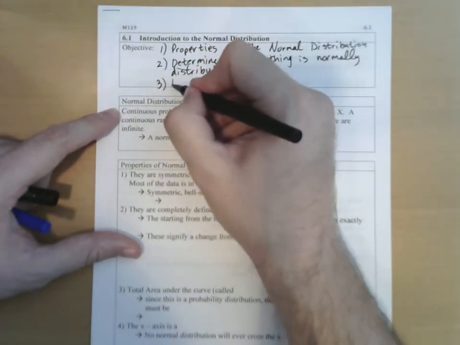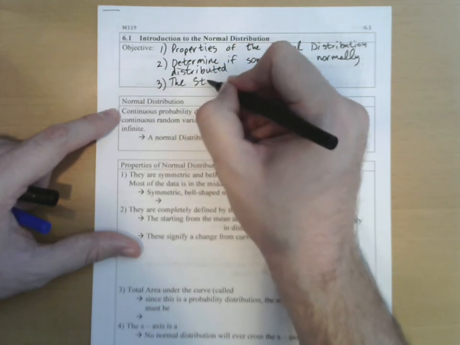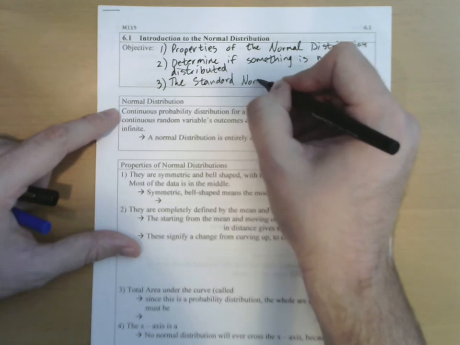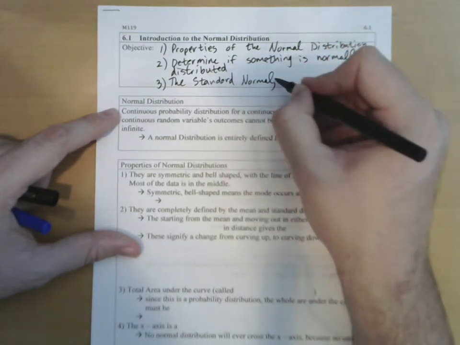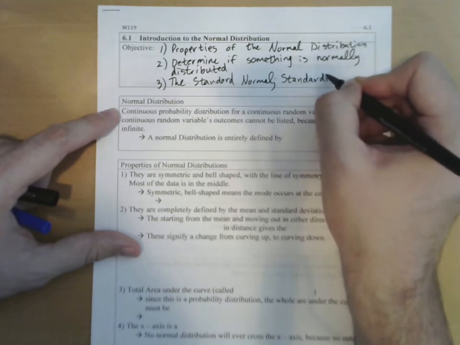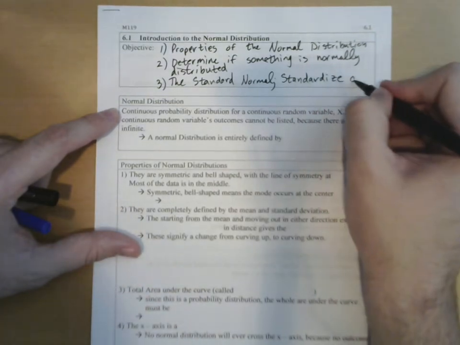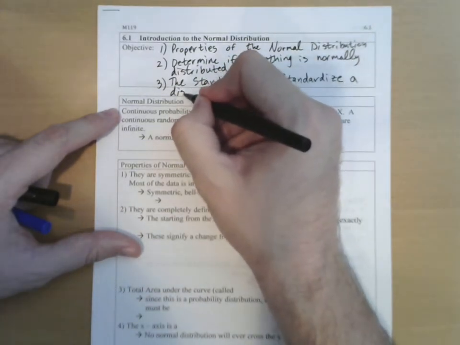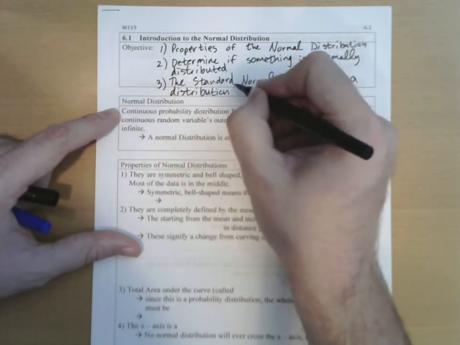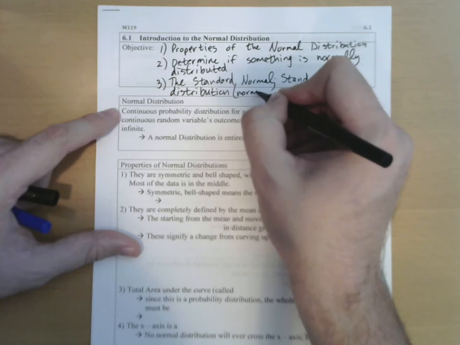And finally, we're going to talk about something called the standard normal, and how to standardize a distribution, specifically, normal distribution.